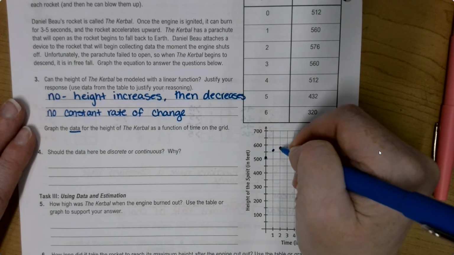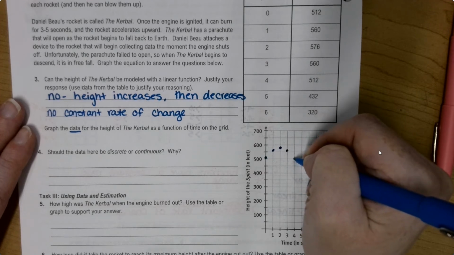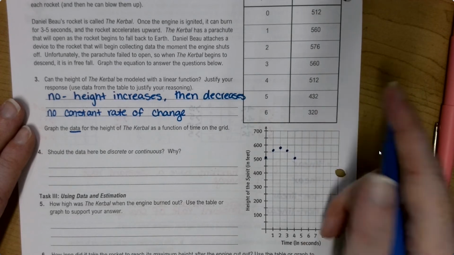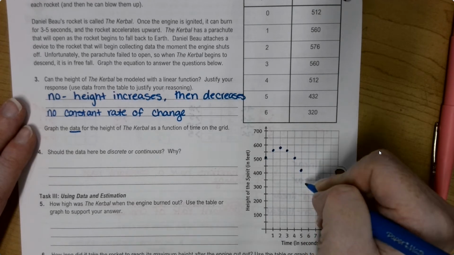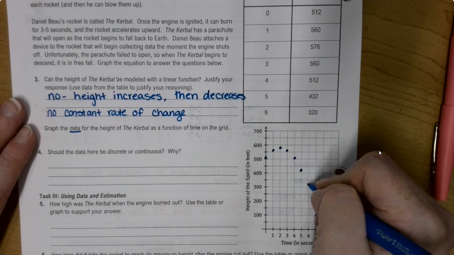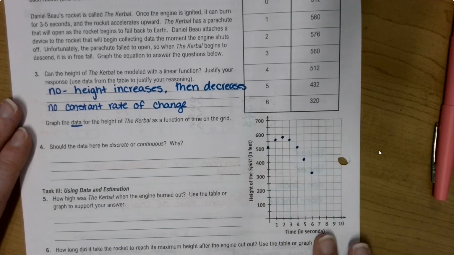All right, 1, 560, 2, 576, 3, 560, 4, 512. Let's see, 5 is 432, and 6 is about 320. It's about here. So we're just going to graph the points here.